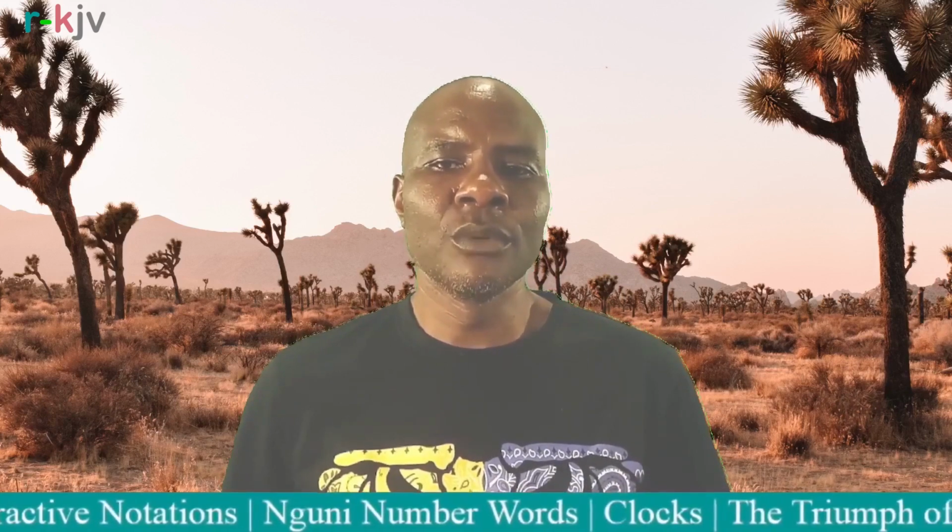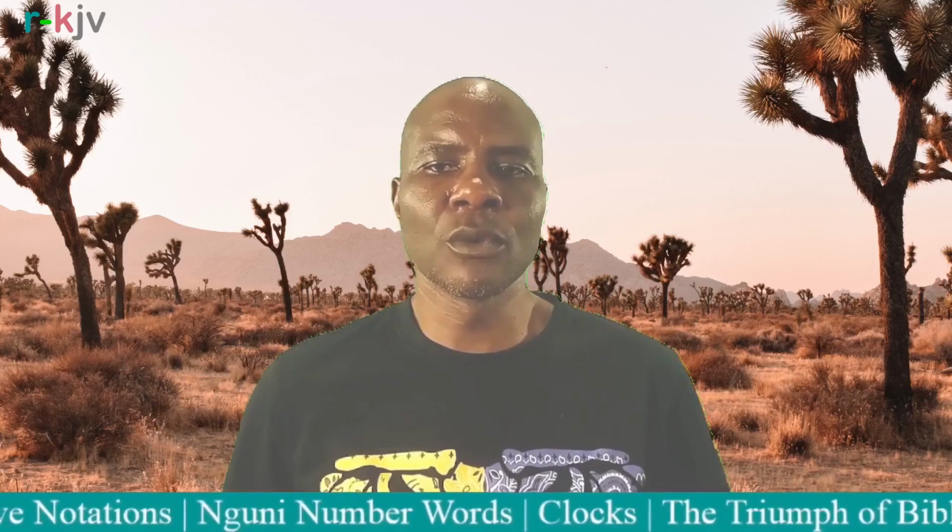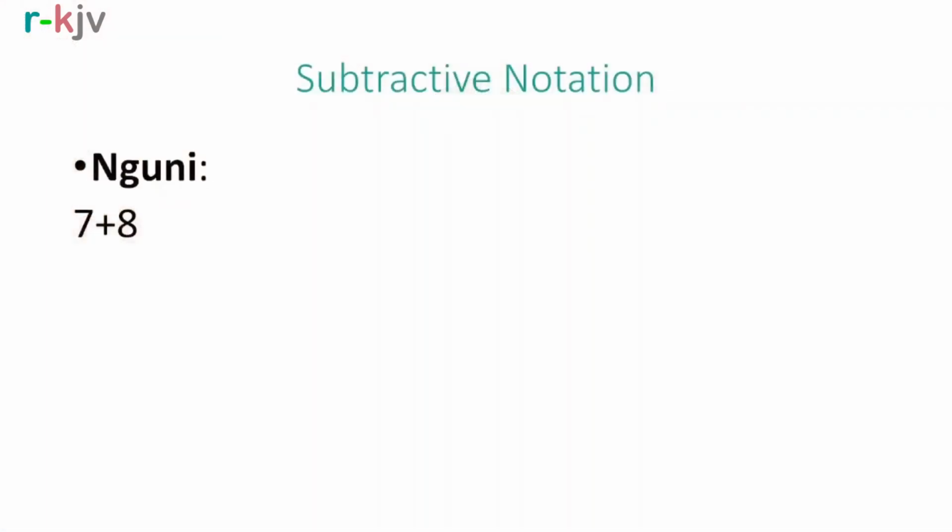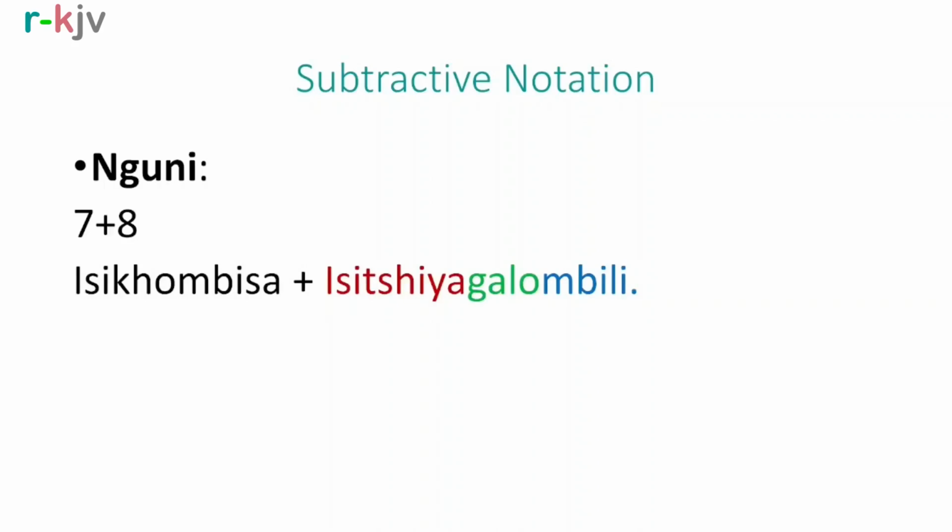Let us try and consider the addition of 7 and 8 using Nguni number words. Mind that I used Google Translator to come up with some Nguni statements that I'm going to use in this explanation. As a result, I might not sound as exact as the real Nguni language speakers may appreciate. So, 7 plus 8 goes this way. Isikhombisa kanye nesitshiyagalombili utolwane.